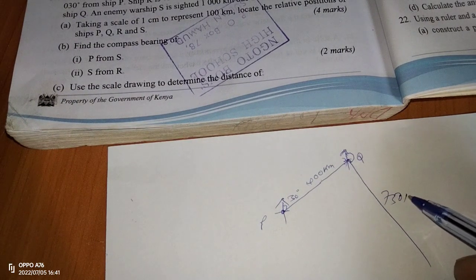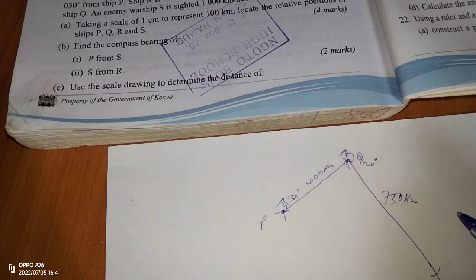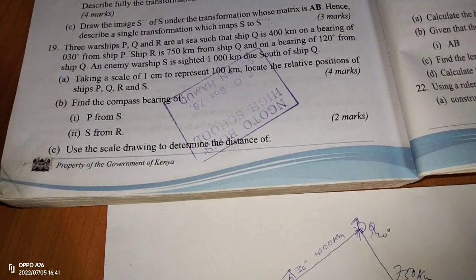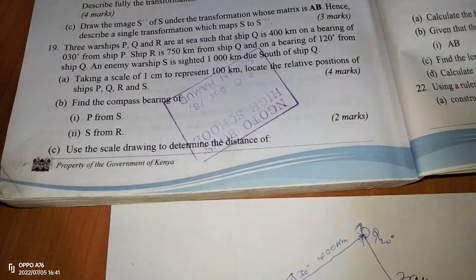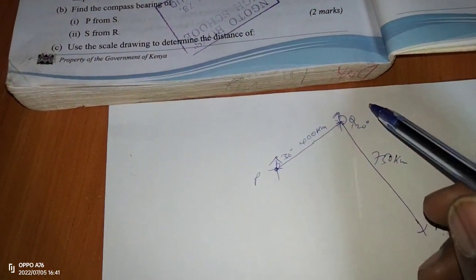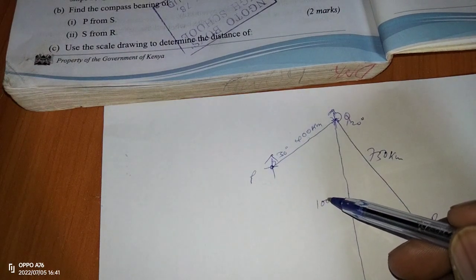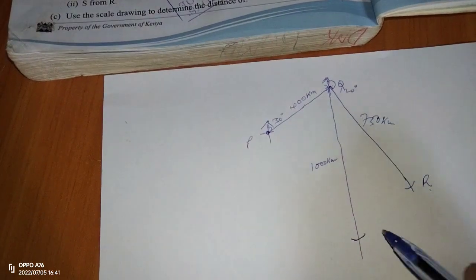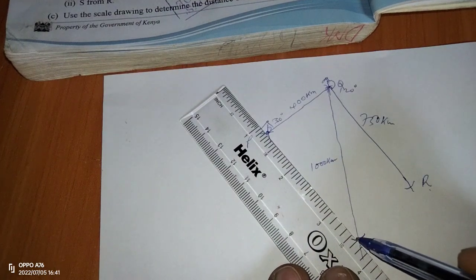The mark of 750 along that line will give us R. Then we are told there is another enemy warship S, which is 1,000 due south of Q. So at Q, we just move southwards for 1,000 kilometers, and that mark will be our S. So these are the relative positions, and we can now draw them using the scale.